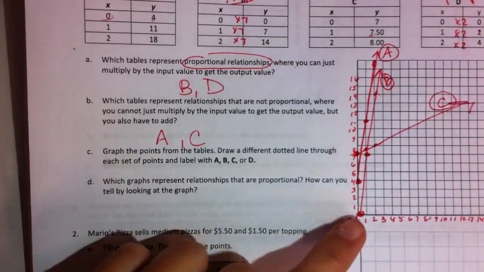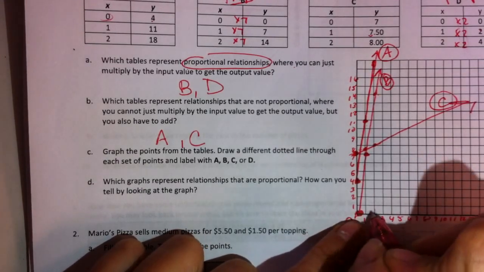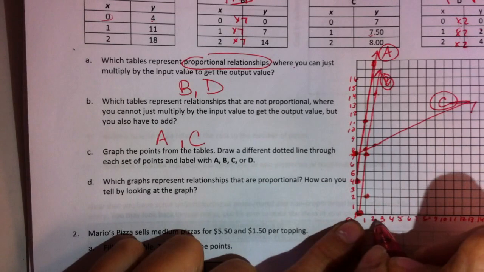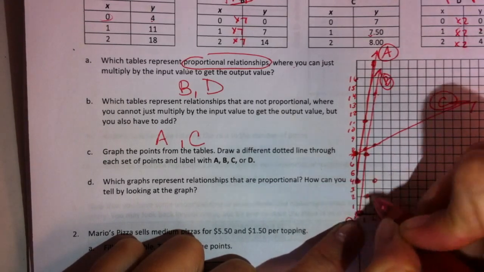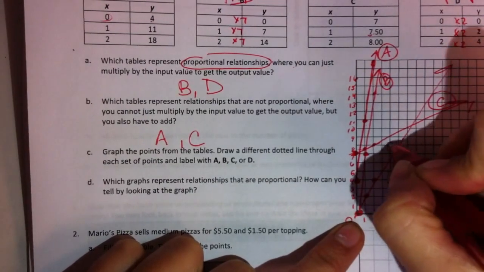That's C. Now the last one, 0, 0. So we've got a dot right on top of that. 1 and 2. 2 and 4. So this guy is going to go like this, and this is D.